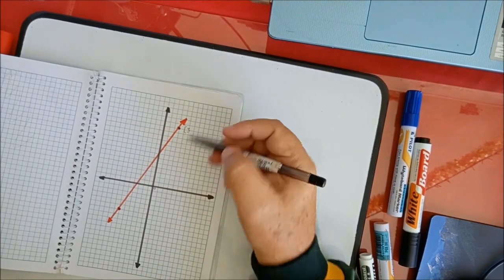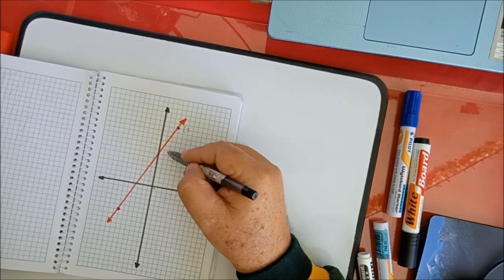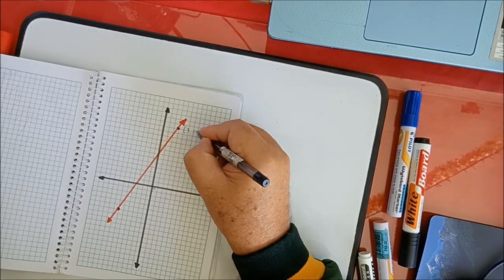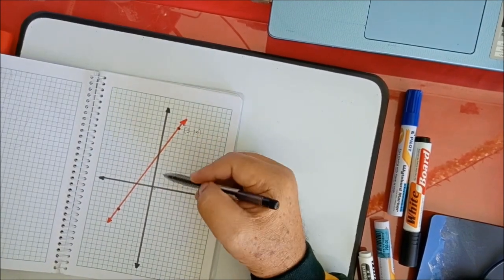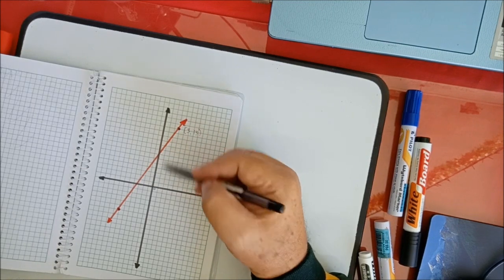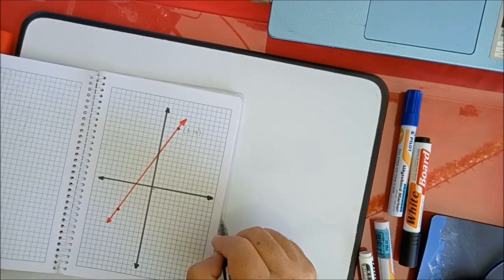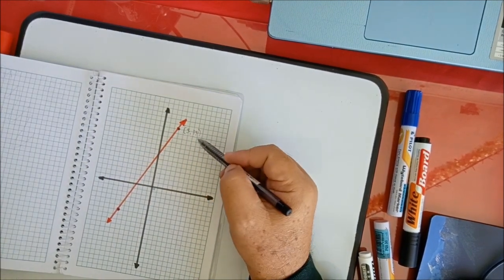Now, what is your y? Bilang ka. 1, 2, 3, 4, 5, 6, 7, 8, 9, 10, 11, 12, 13. Okay, 13. Bakit positive? Kasi nasa taas siya ng 0. Kapag nasa y-axis, nasa taas ng 0, positive. Kapag kakanan, nasa x-axis, positive. Pagka nasa first quadrant, positive x, positive y.